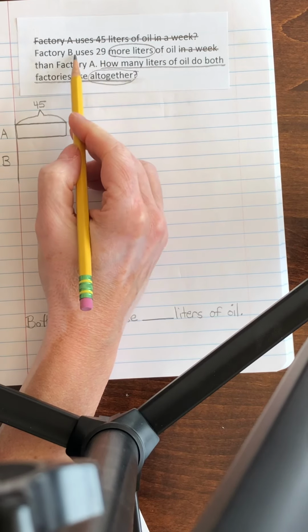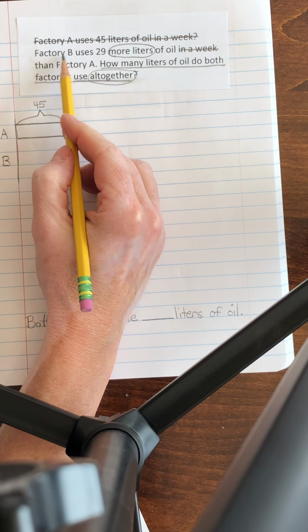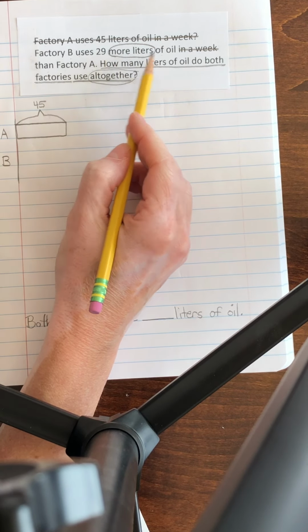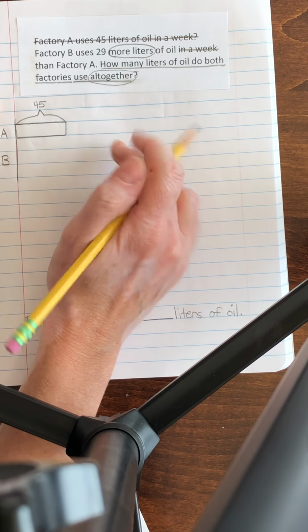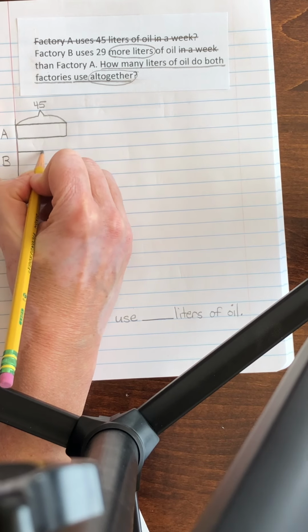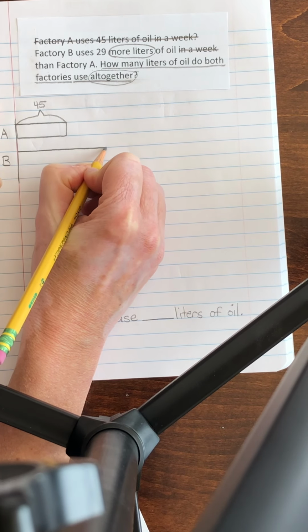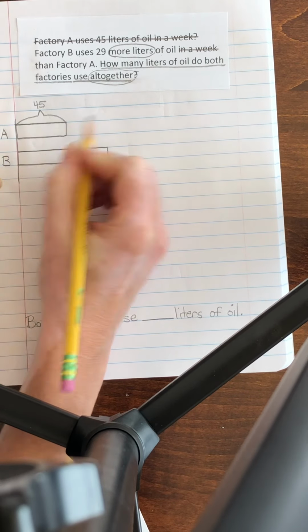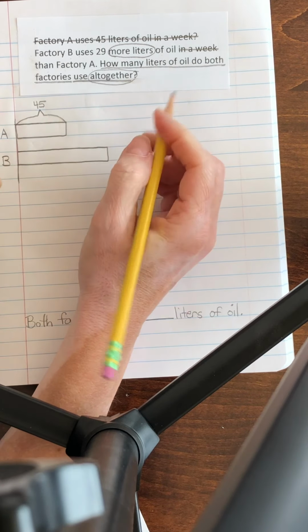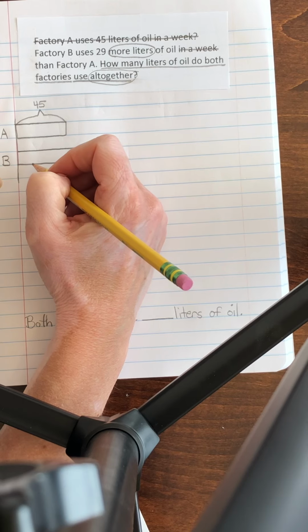Is B gonna be longer or shorter? Factory B uses 29 more liters than factory A, so it's gonna be longer. So give yourself a bar for B that's longer than A. I can do that because it's more liters of oil than A. Okay, great. Wait a minute.